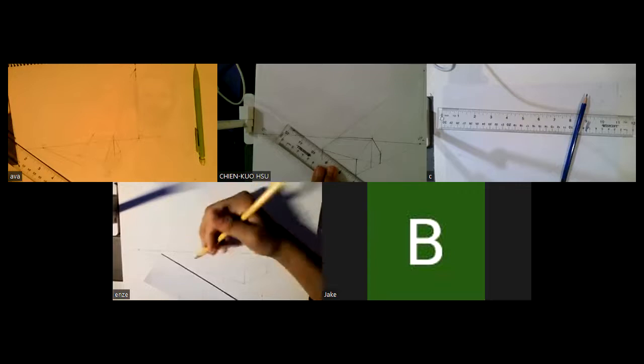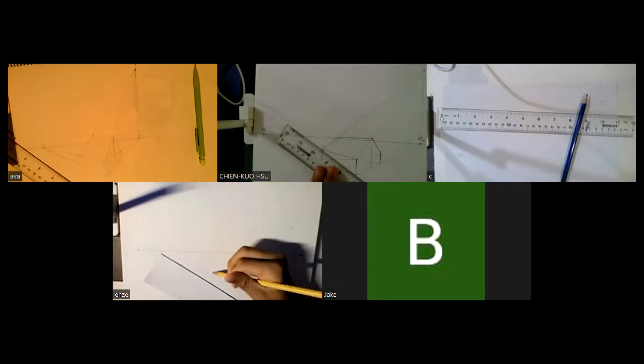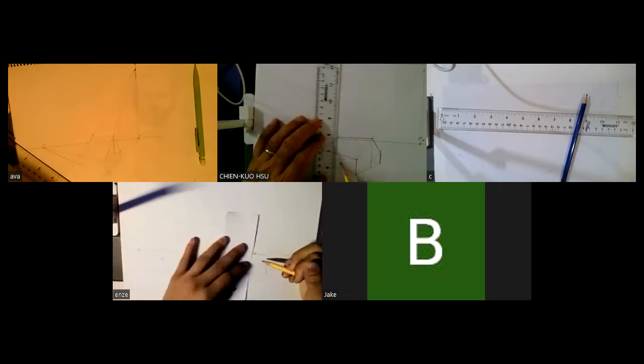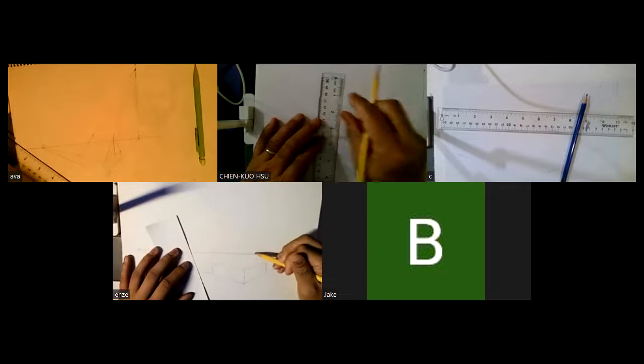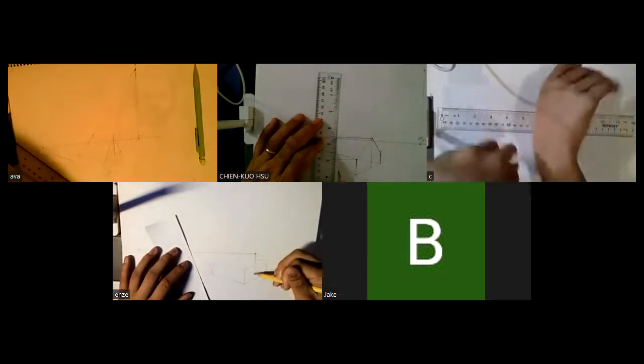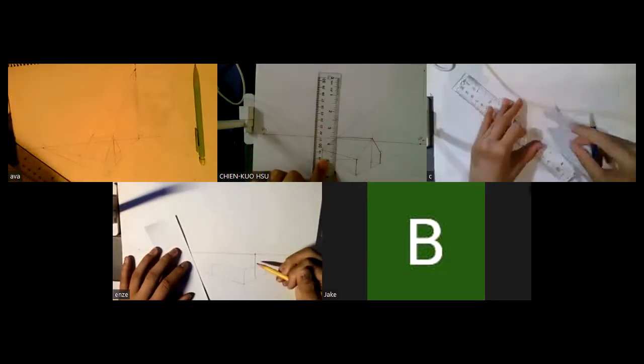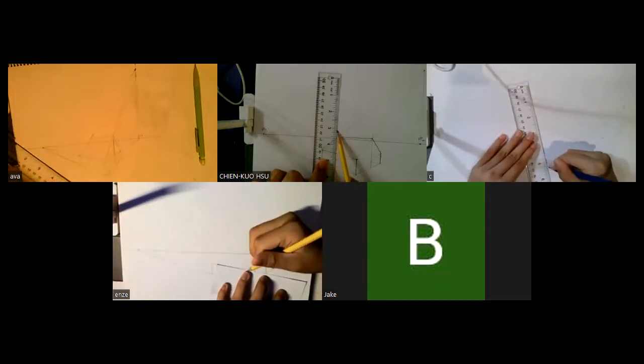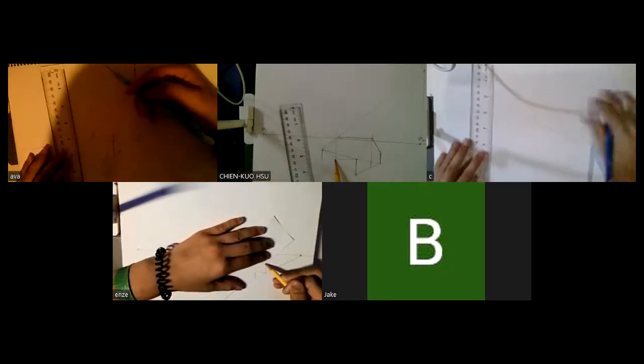A cross. Then from here, vanishing point. So this line has to be 90 degrees up, passing this point.